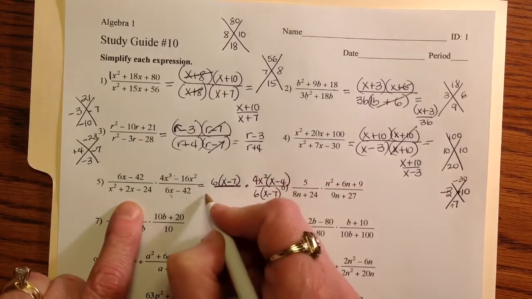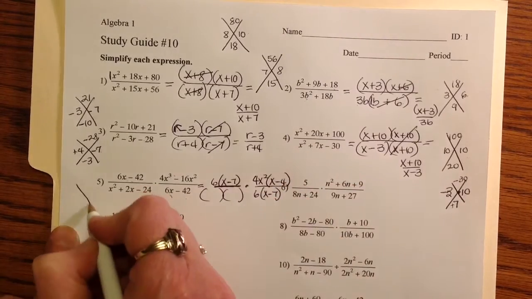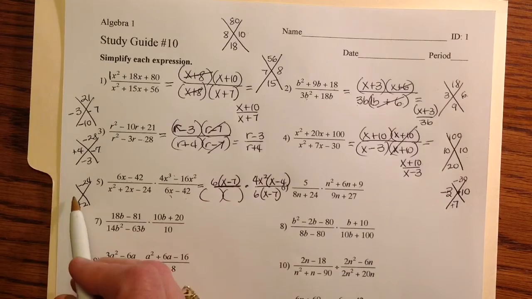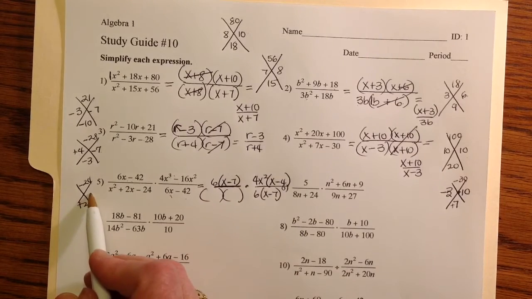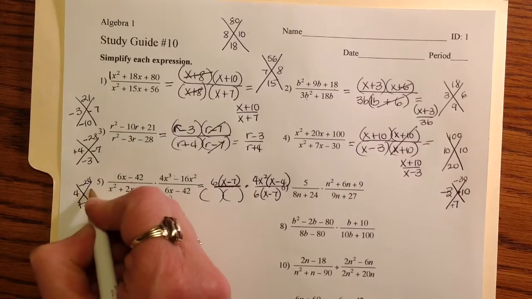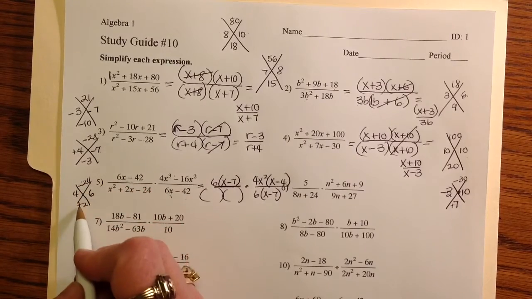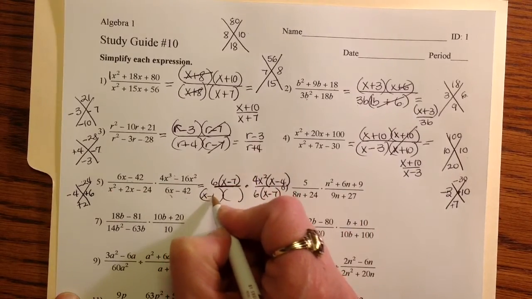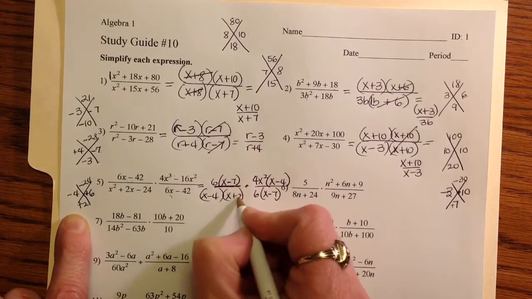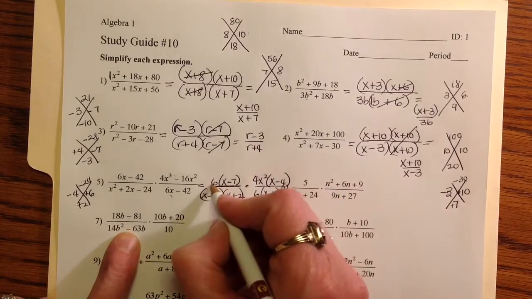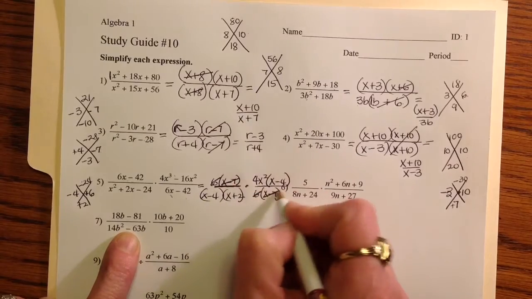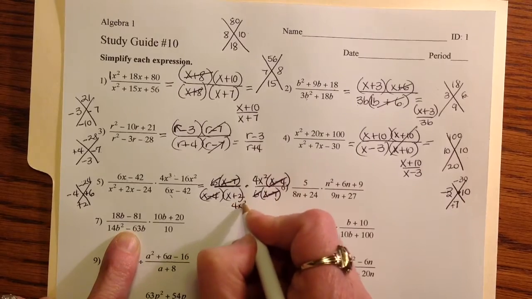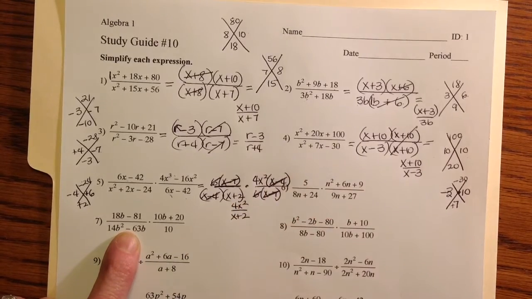And then this one is back to our trinomial, and I have a negative 24 and a positive 2. So 1 and 24, 2 and 12, 4 and 6 will give me a negative 24, one of them negative, and to be positive 2, this one's got to be the negative: x minus 4 and x plus 2. Now we can see our 6's are gone, our x minus 7's are gone, our x minus 4's are gone, and we're left with 4x squared on top and an x plus 2 left on the bottom.